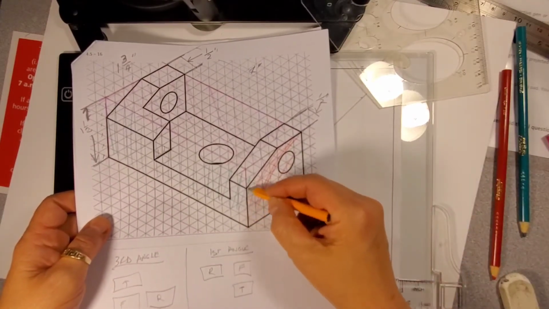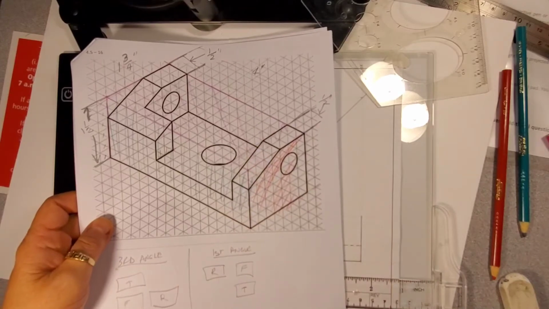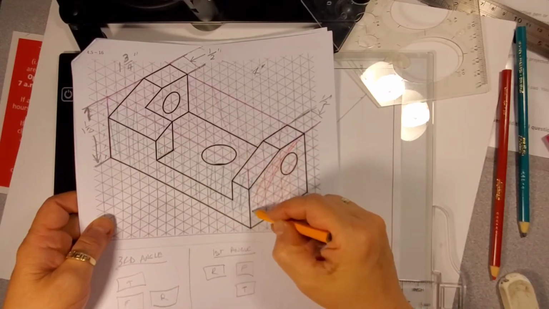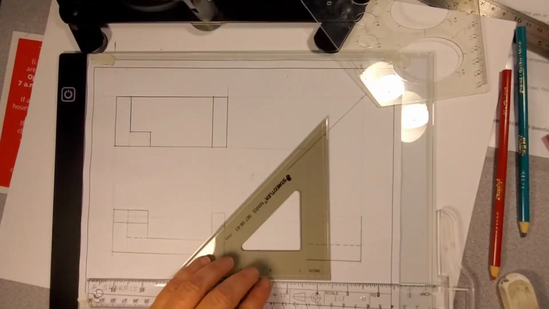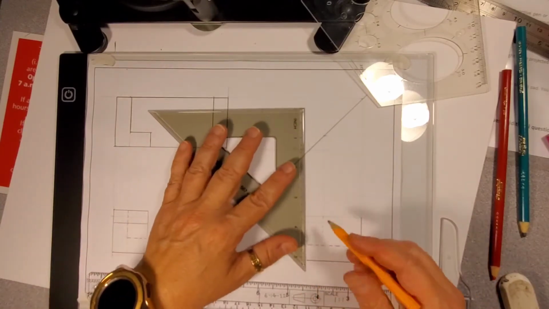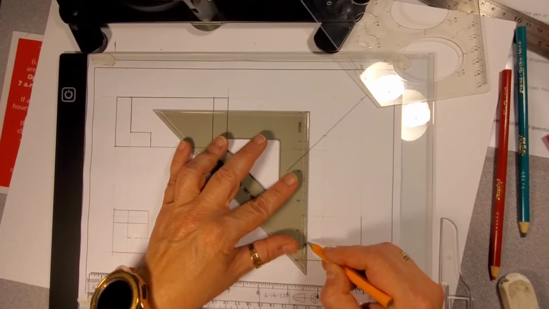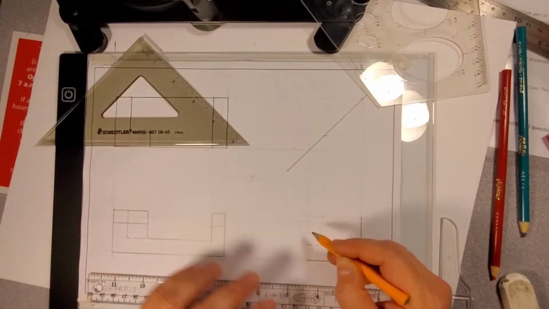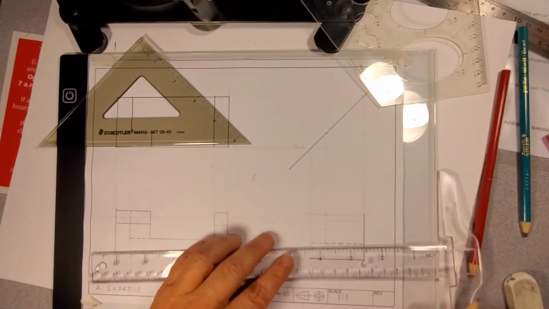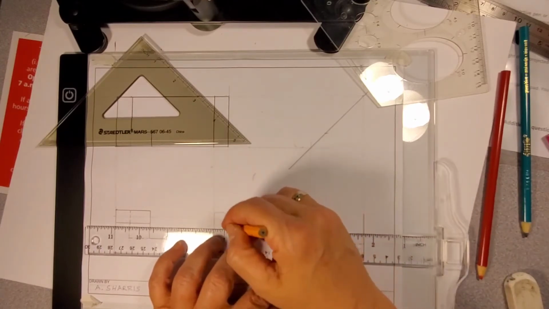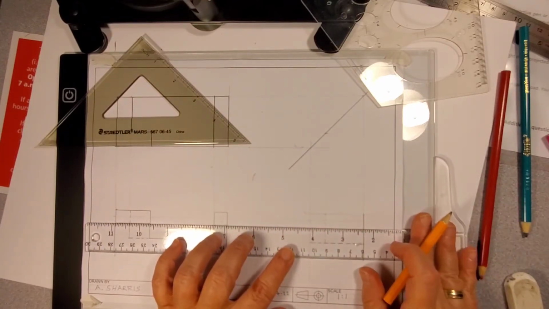The front wall, though, is not all the way to the top. How long is it? 1, 2, 3, it's only 1 inch. This is only 1 inch tall on this side, guys. 1 inch tall. How else could I have checked this? It's right there. It's off my front view.